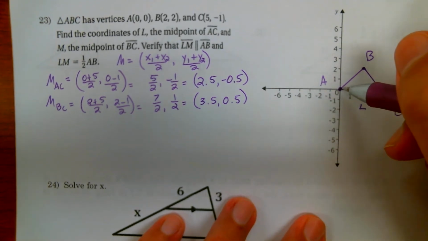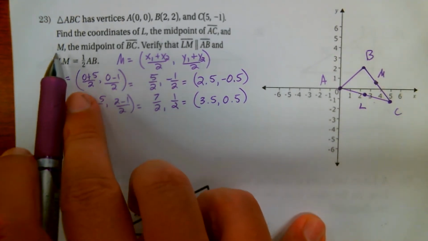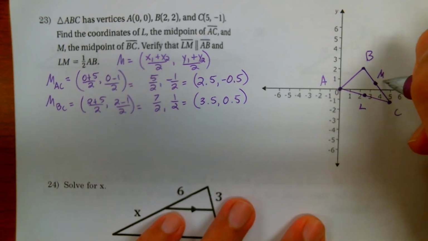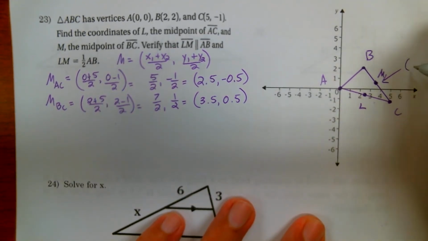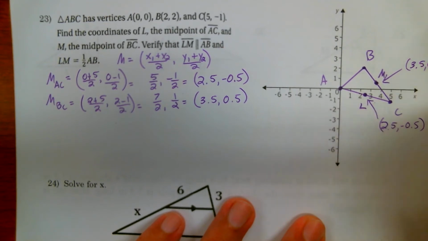So I'm going to go right 3.5, about right there, and then up 1/2, about right there, and we're going to call that point M, which is the midpoint of BC. So that guy is 3.5, comma, 0.5, and this guy is 2.5, comma, negative 0.5.